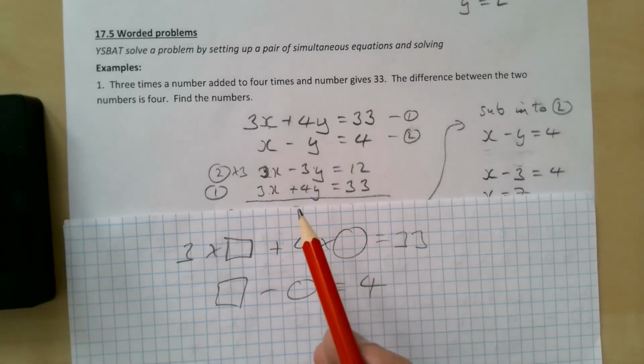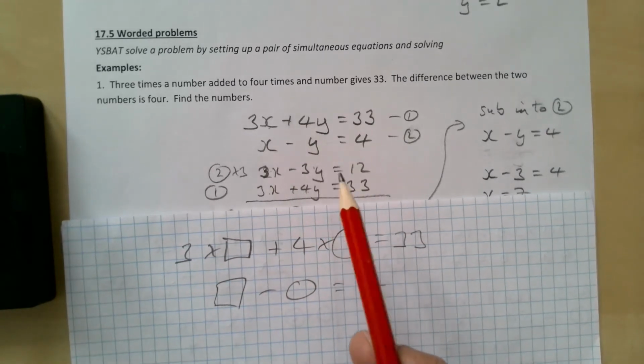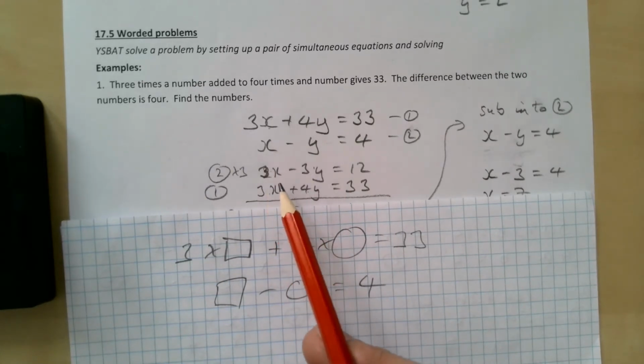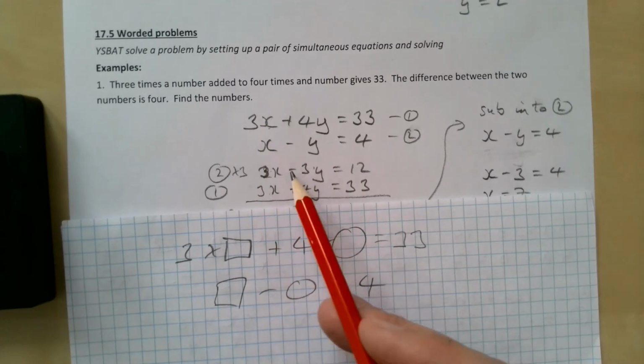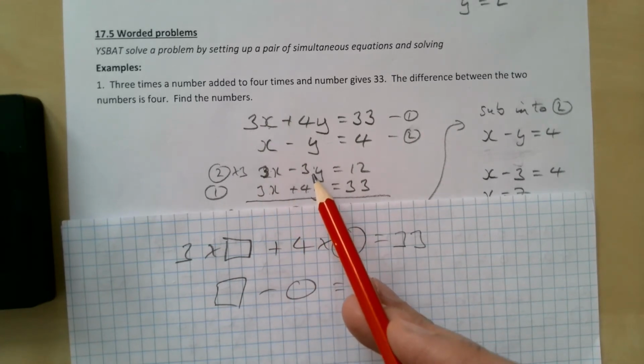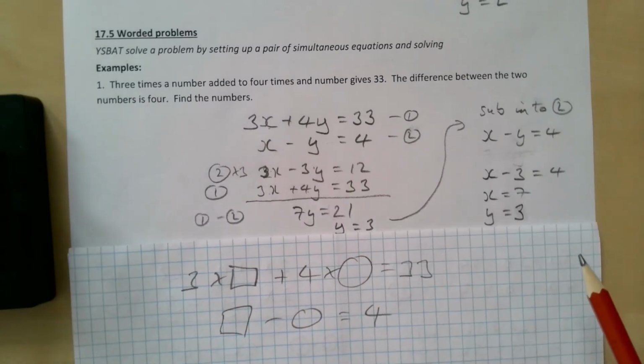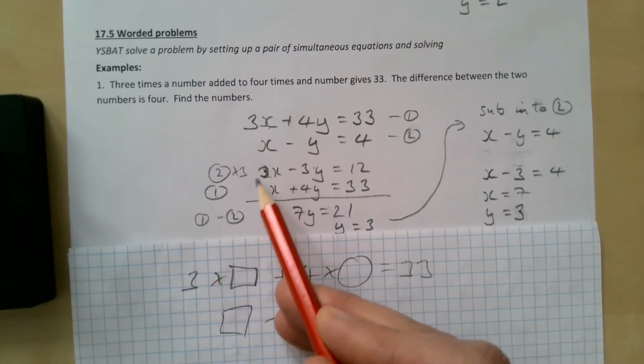This is a good example of this actually. For the ones I'm trying to get rid of, that's the x's, if the signs are the same, and the signs are the same here. I know this is a plus and a minus, but that's the y's. They aren't the ones we're trying to get rid of. This is a positive 3x, this is a positive 3x, then we're going to subtract. So if the signs are the same, we subtract.